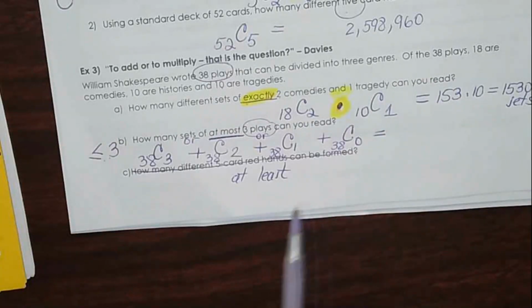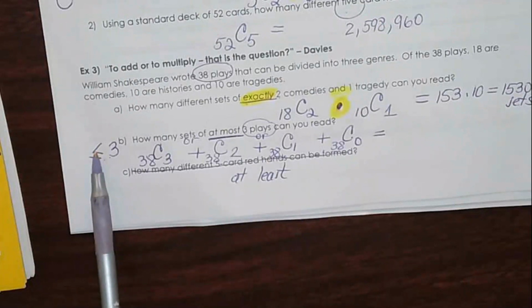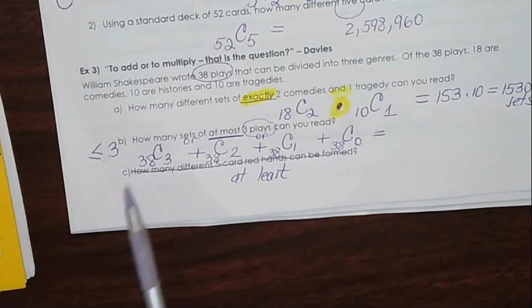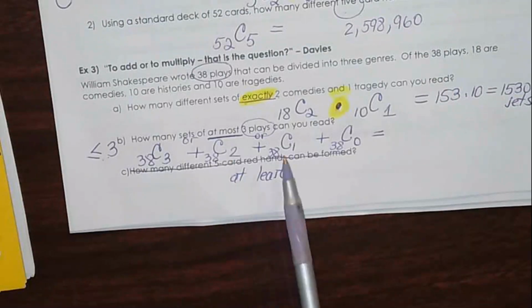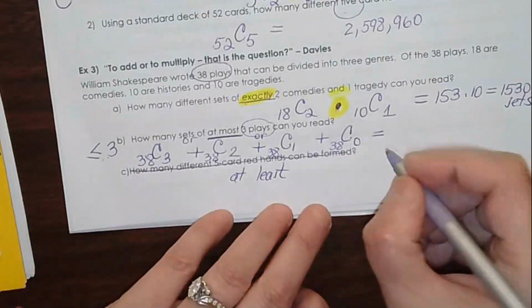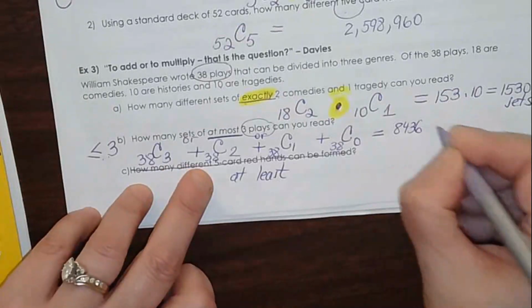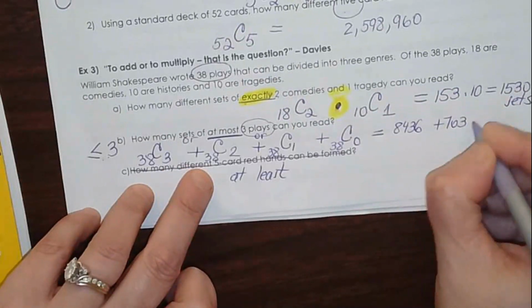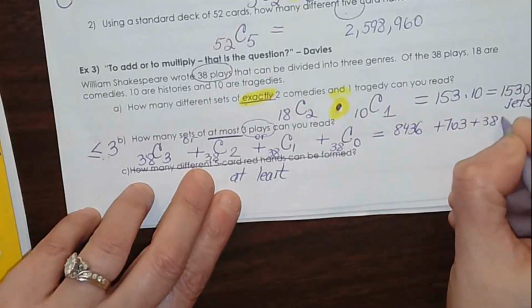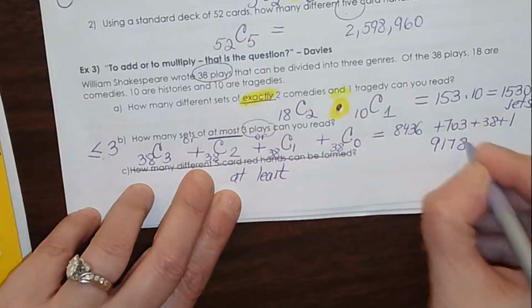Again, how many sets of at most 3 plays can you read? At most is less than or equal to 3. You either read 3 or 2 or 1 or none. You set them up, and then after you put them in a calculator, you get 8,436 plus 703 plus 38 plus 1, which equals 9,178 sets.